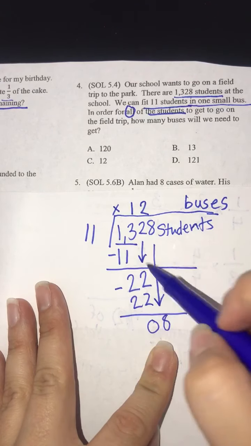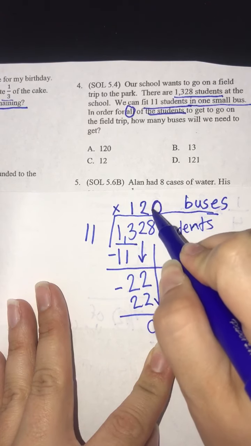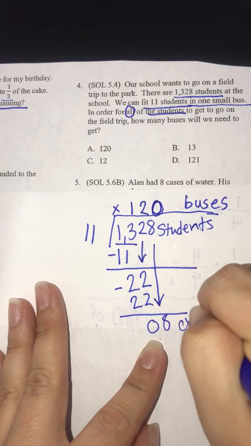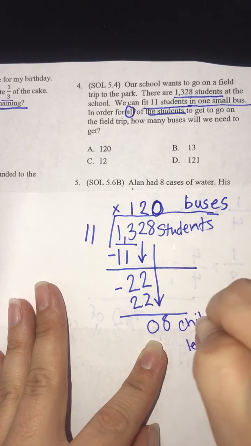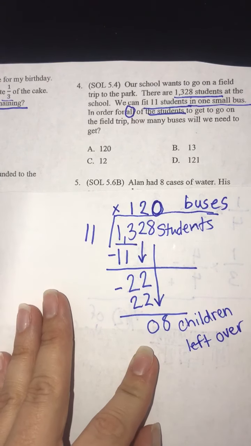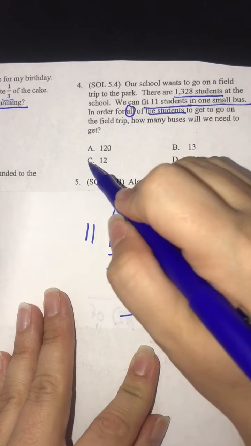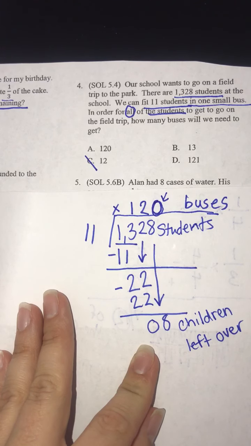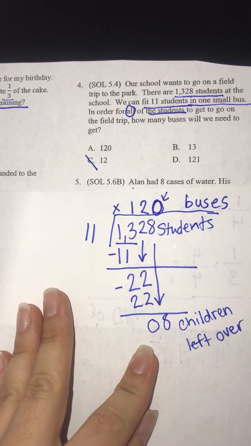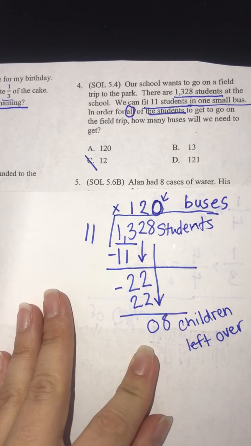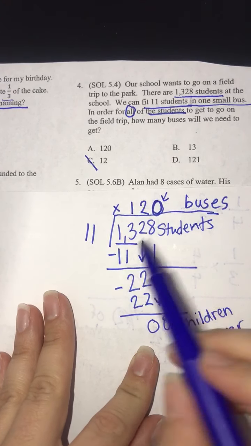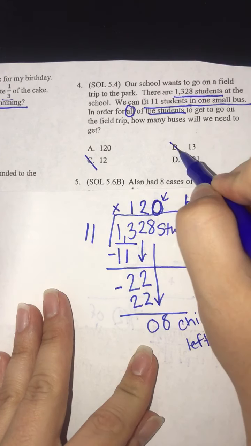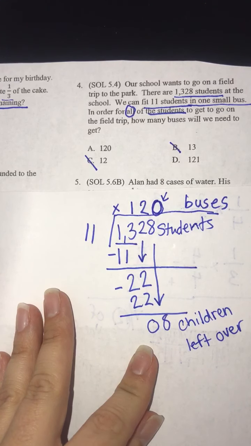But here's what you need to do. You need to put a 0 up here for no, it cannot. And then this is your leftover. Children, students, leftover. Okay, so it's not 12. Don't forget to put that 0 there. Because if you took 12 buses with 11 students in each, that would be only 132 students. And that doesn't make sense, because you have 1,328 students you need to take. So I can assume also that 13 buses definitely would not be enough.